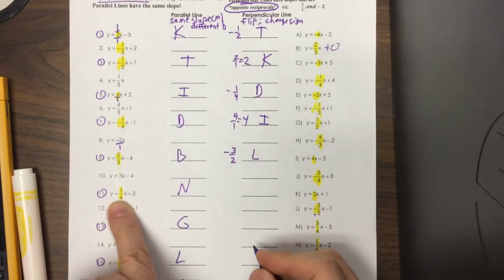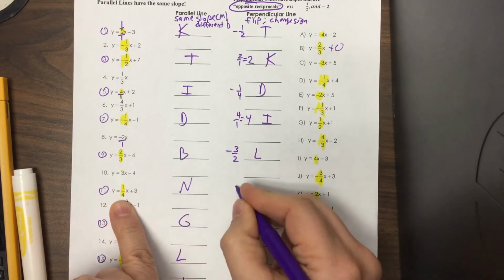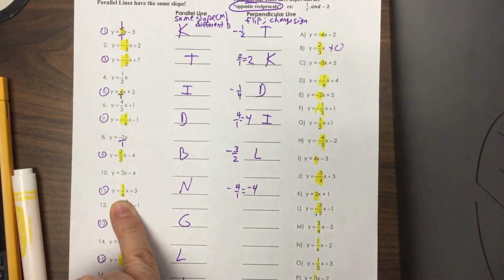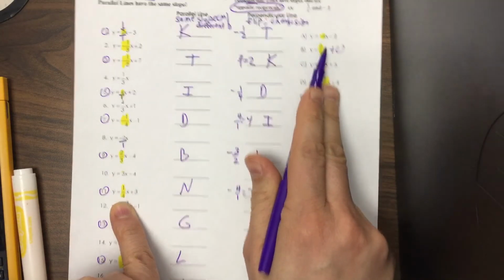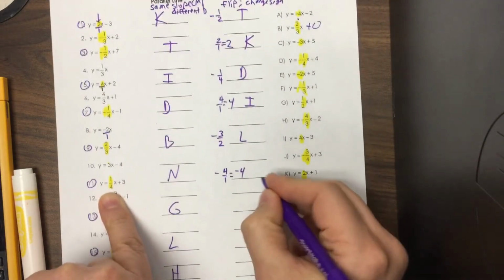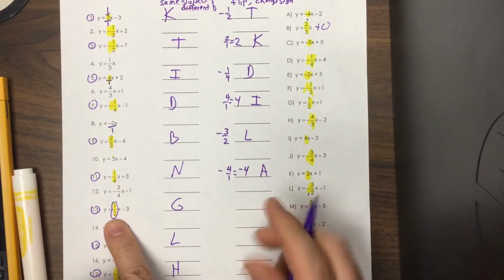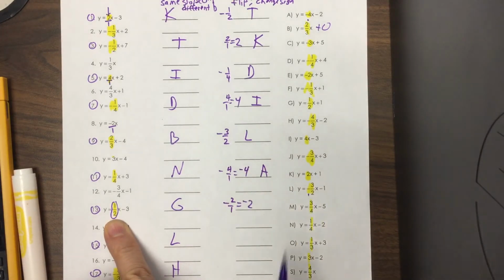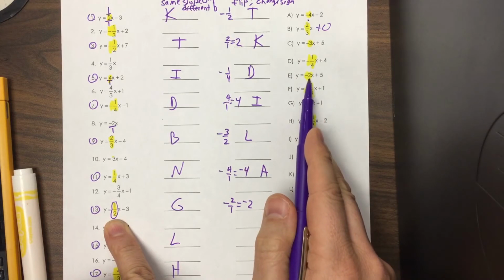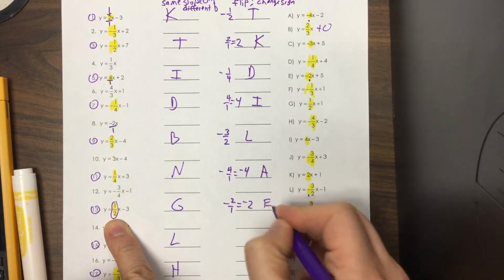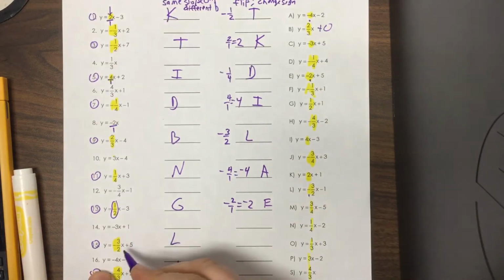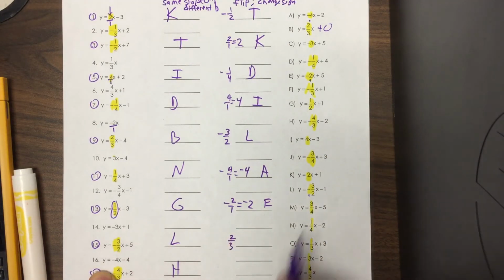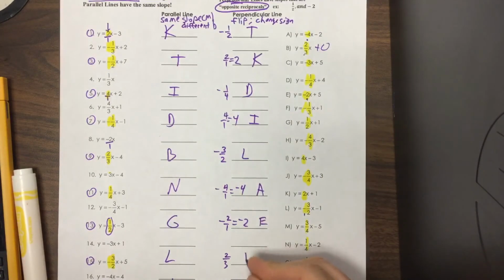Letter L. Number 11, 1/4 becomes 4 over 1. I change it to negative. I reduce it to -4. -4, there it is, choice A. 13, 1/2 becomes -2 over 1, which I reduce to -2. -2, right here, there it is. And two more will be done. -3/2 becomes positive 2/3. And where is positive 2/3? There it is, choice B.